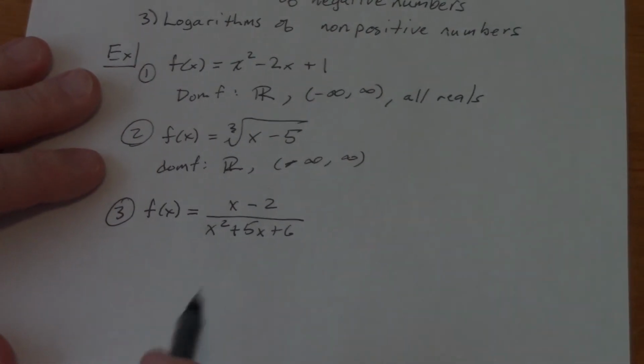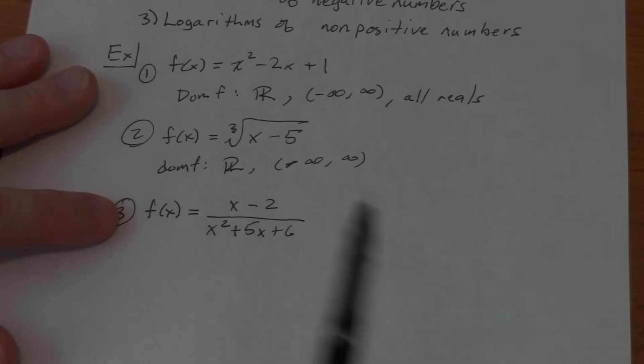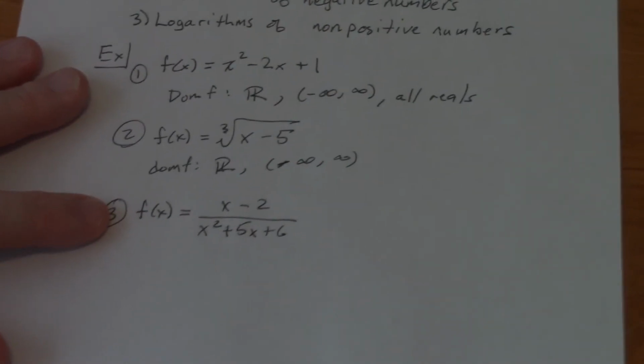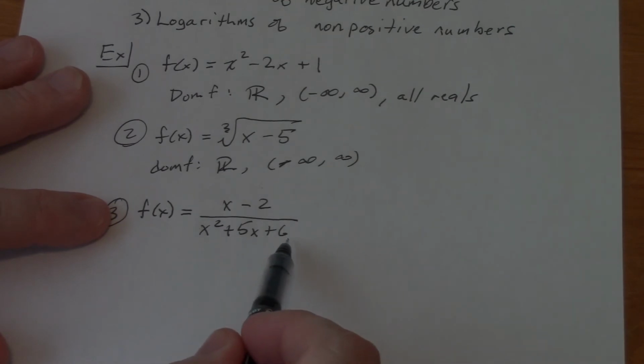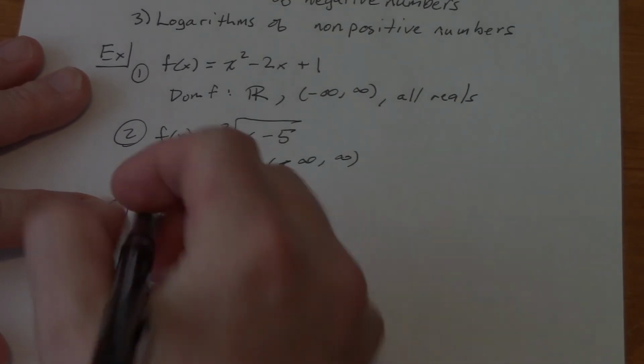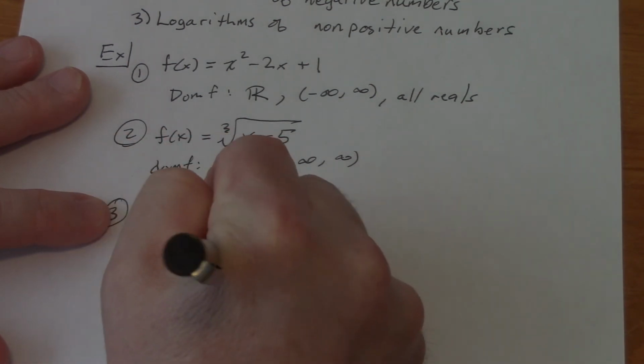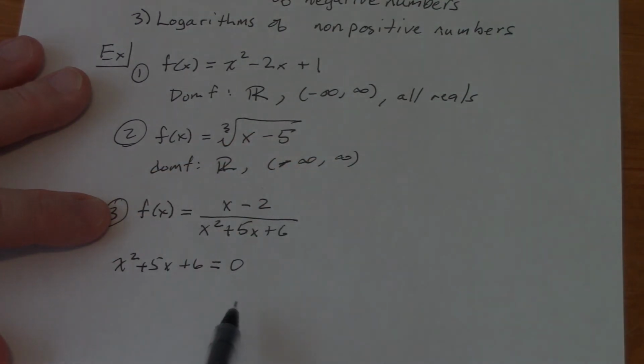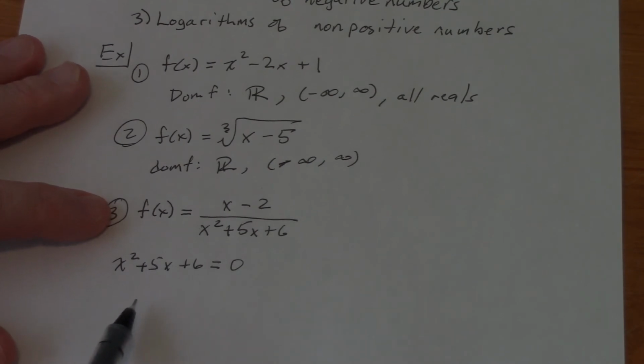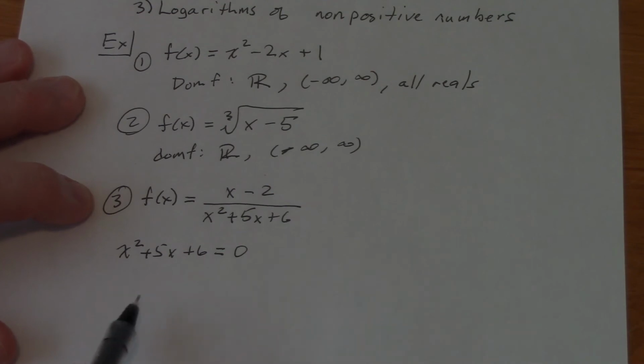So typically, here's the way of looking at it. I need to know what makes the bottom equal to 0, and I'm going to say not those. So I'm going to set x squared plus 5x plus 6 equal to 0. You can say not equal to 0, but that actually causes another problem. That's actually two different inequalities. x squared plus 5x plus 6 would have to be bigger than 0, and x squared plus 5x plus 6 would have to be less than 0. So don't say not equal to 0 here. You actually want to know where it's equal to 0, and then you're going to say not those things.